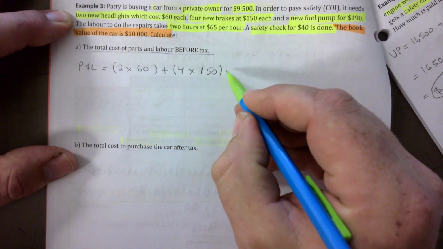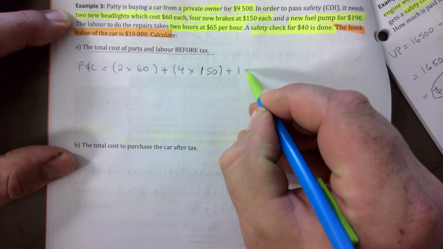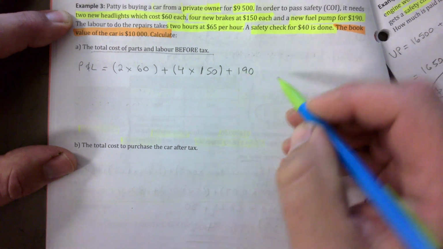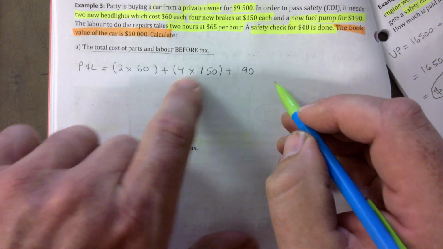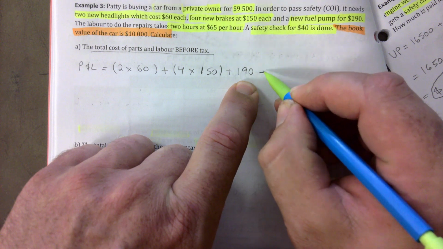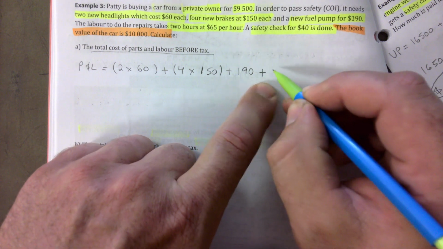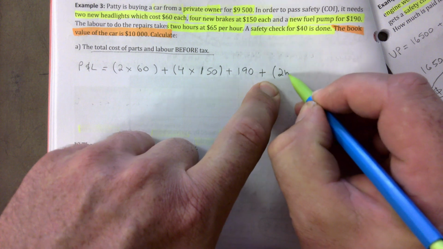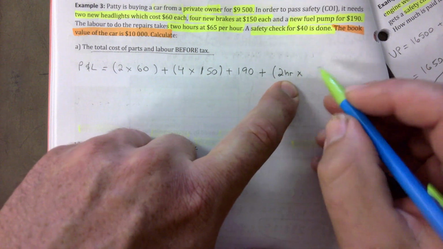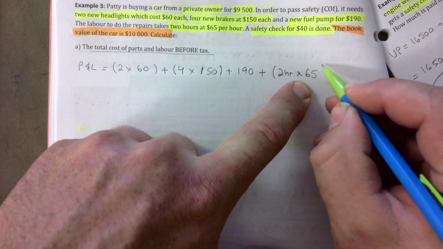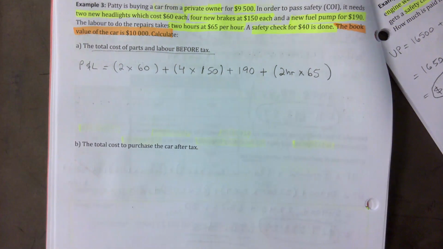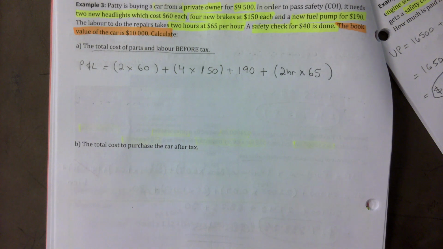And a fuel pump for $190. Okay, so this is parts, parts, parts, and here comes the labor. We have 2 hours at $65 an hour. So that would be taking care of my parts and labor.